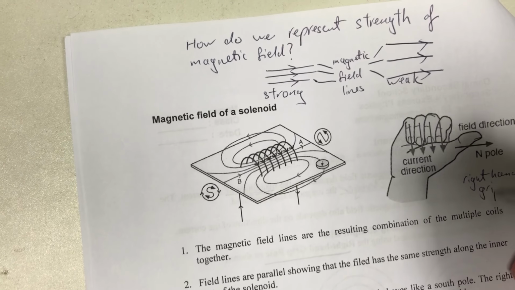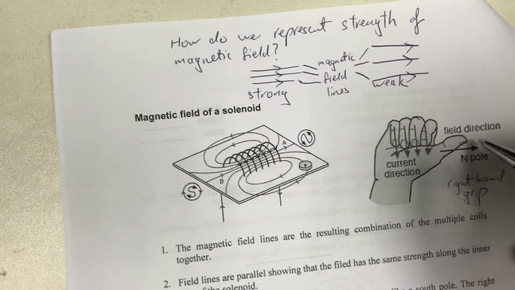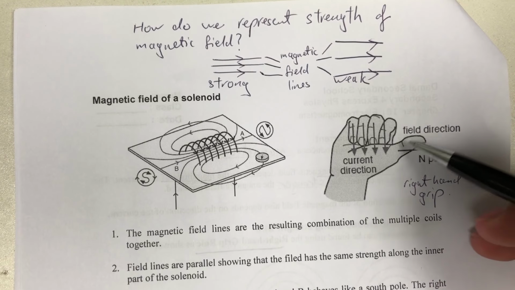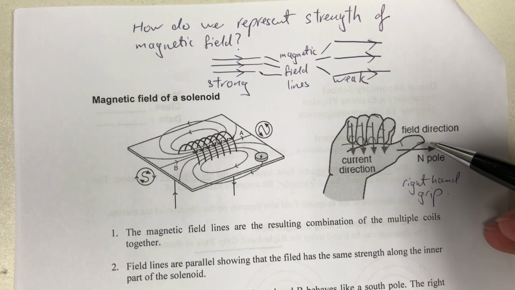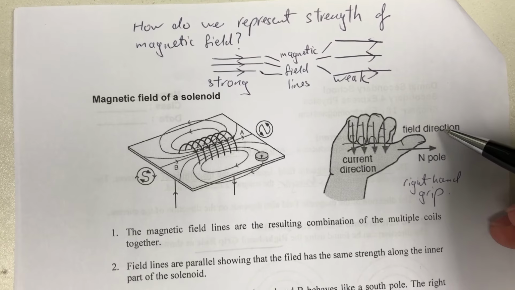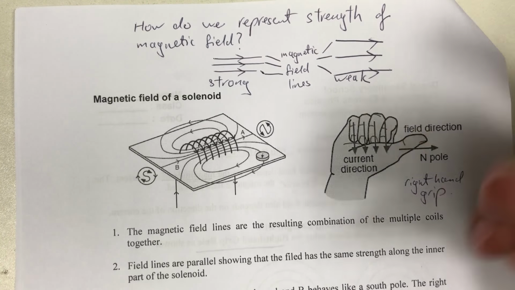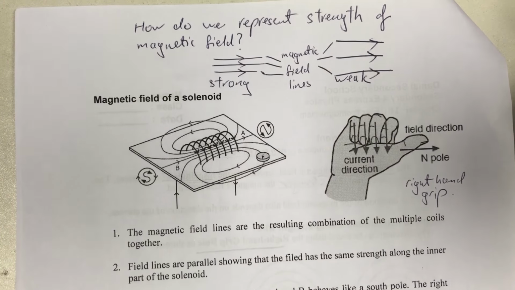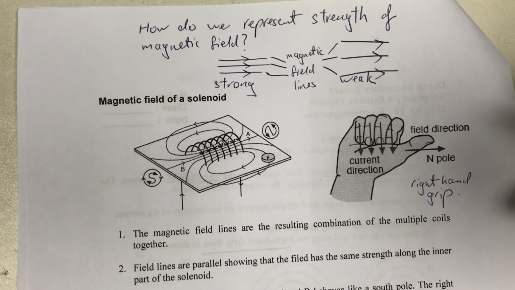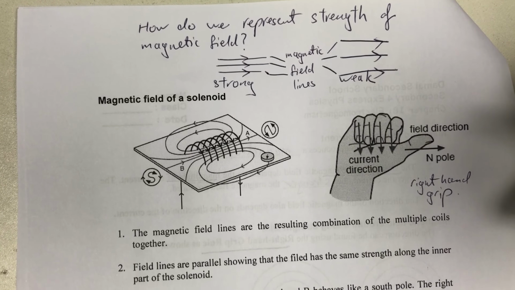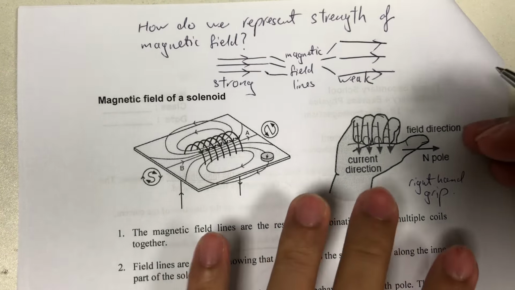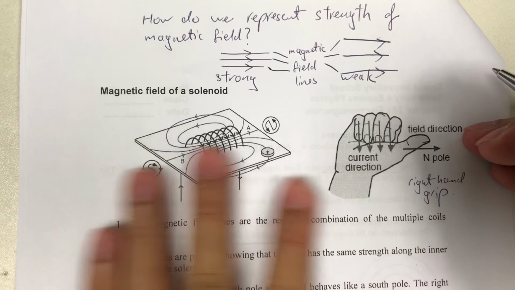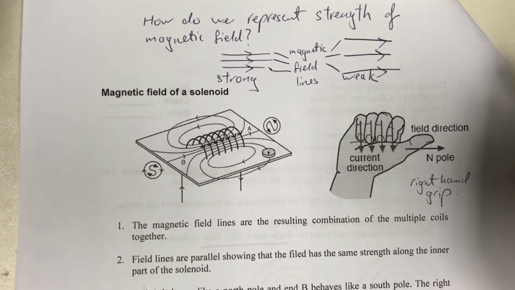Okay, but take note, this time instead of the thumb being the direction of the current, the thumb is now the direction of the magnetic pole itself. While the four fingers that we have here are going to represent the direction of the current in the solenoid. So I know that it's difficult to understand here, so let's use this visualization.